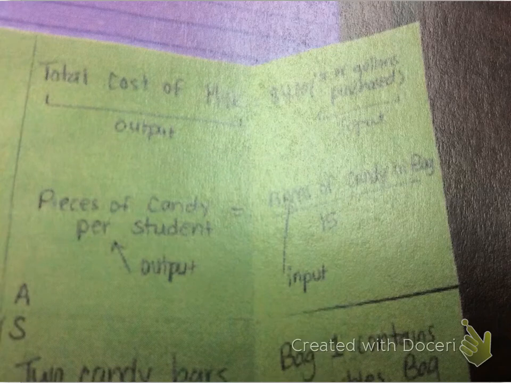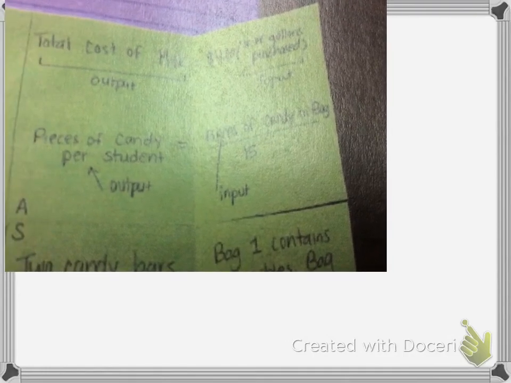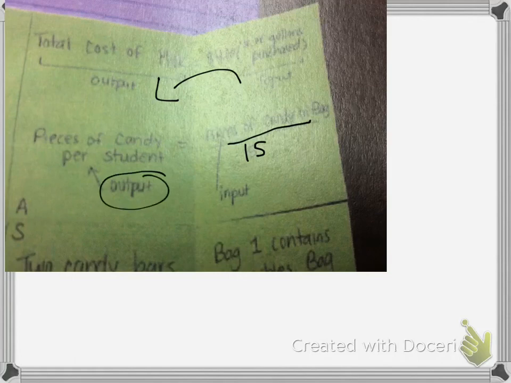Okay, when we look at this, we're looking at the top right, which is algebraically. The top equation says the total cost of milk is the output. $4 per gallon purchased is our input. So if it's $4 a gallon, and however many gallons I purchase, that's my input. But my output would be the total cost I'm going to pay. Or if we're looking at pieces of candy in a bag divided by 15 students, that tells me how many pieces of candy per student, which is my output. All right, that's the end of this.